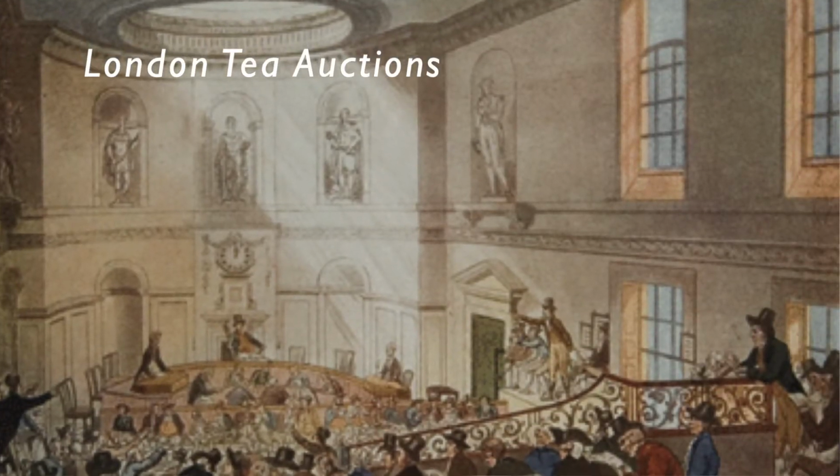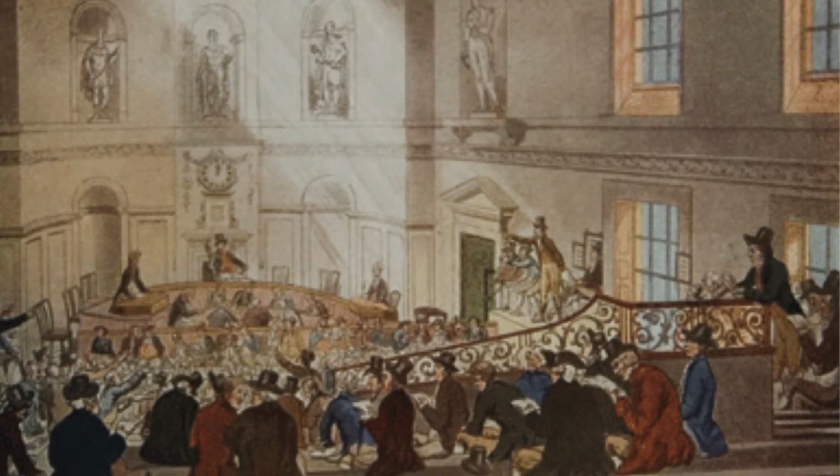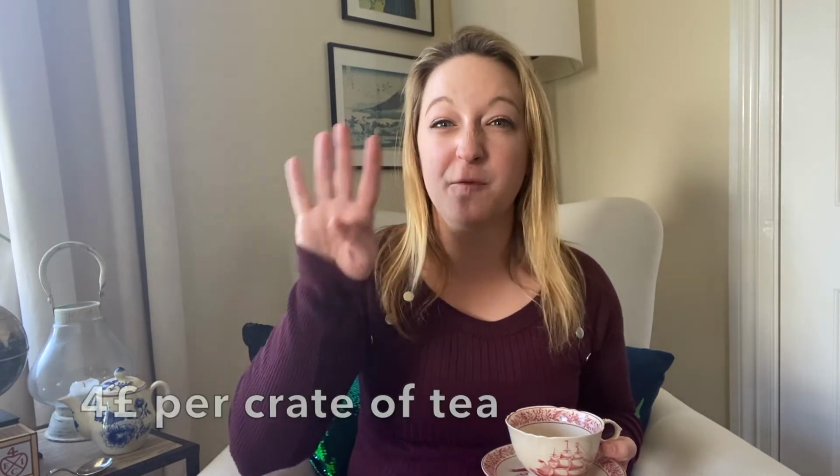Let's choose a popular Boston merchant. How about John Hancock? Now, he would send a representative from his company to sail to London. In London, they'd go to the London tea auction, where they would then bid on crates of tea that had been shipped to London by the United East India Company. Each crate of tea has a £4 sterling per crate fee on top of what the auction price is.